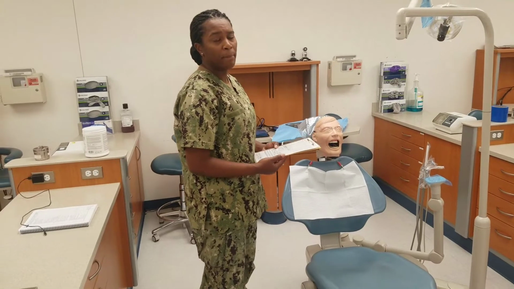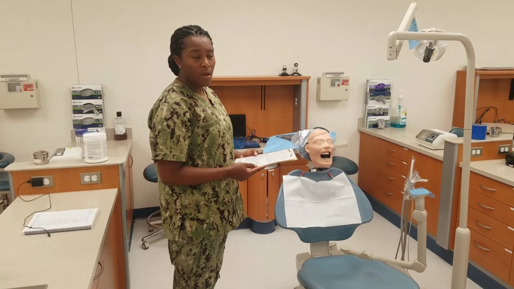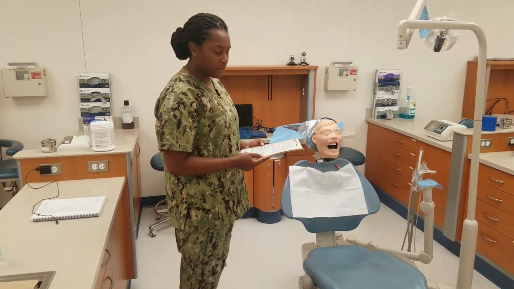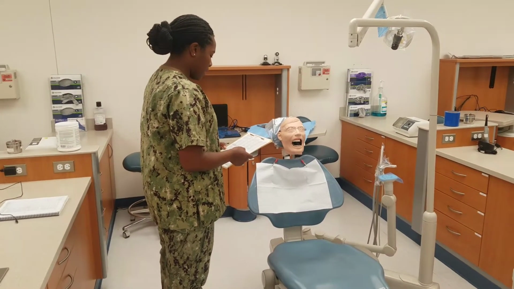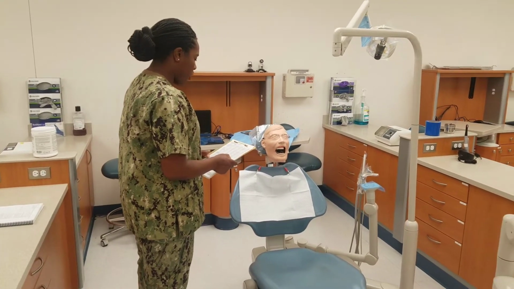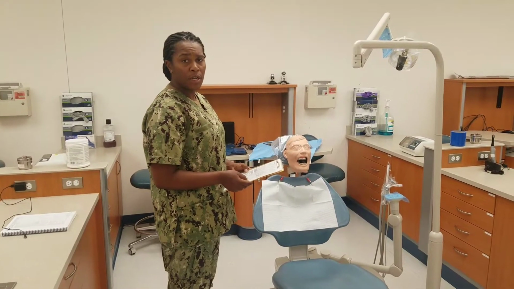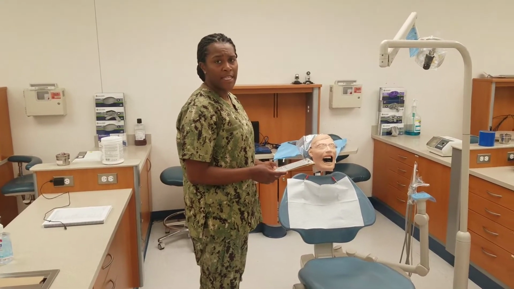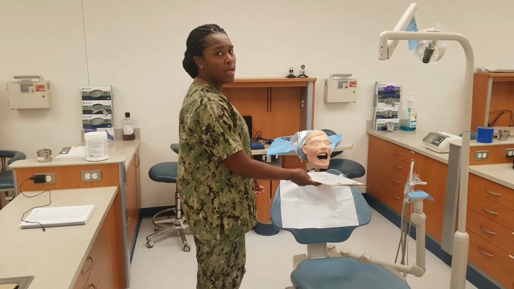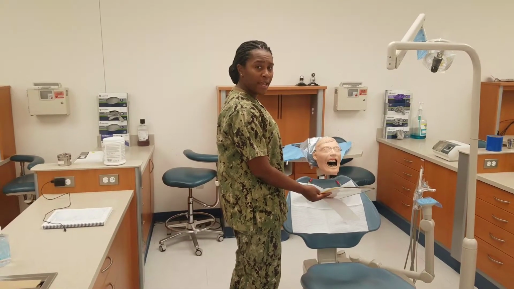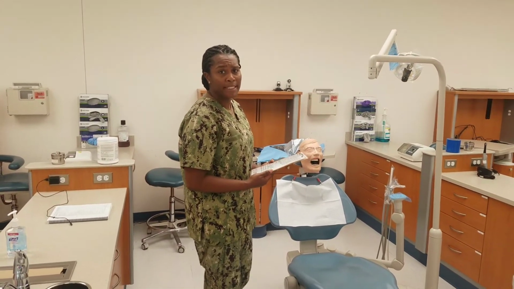Let's say this patient had completed their health questionnaire and it showed that they have been taking medication or that they have allergies. Chief Robinson, I see here that you have been taking some high blood pressure medication. Are you currently still taking that medication? If the patient says yes, you want to confirm the name of the medication and if they have taken that medication today. If the patient says no, then you will have that patient one-line that information and initial it and correct it. This is to make sure that your health questionnaire is up to date at all times.